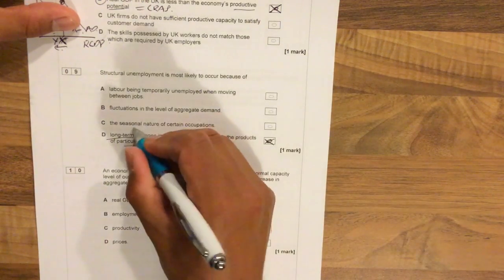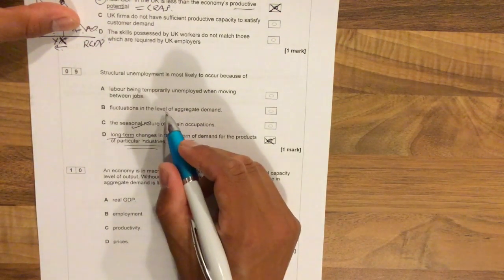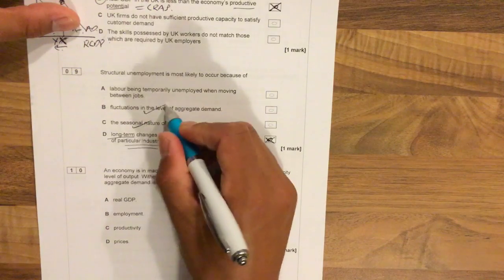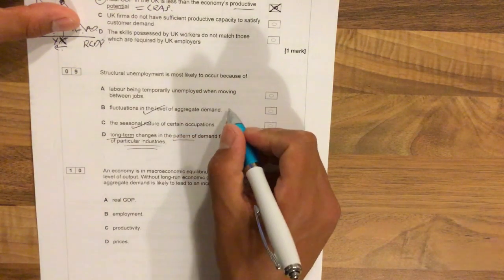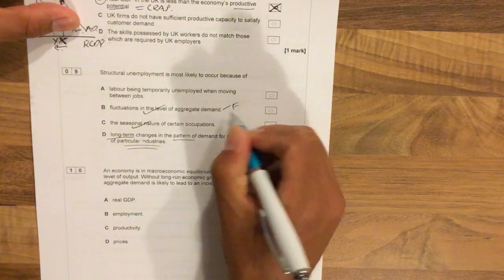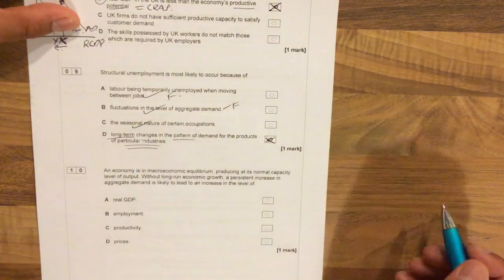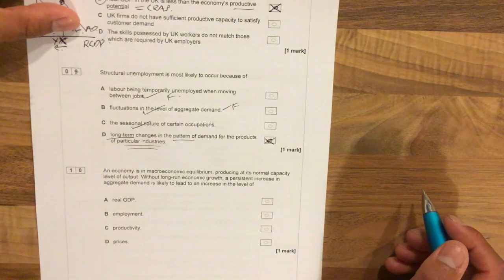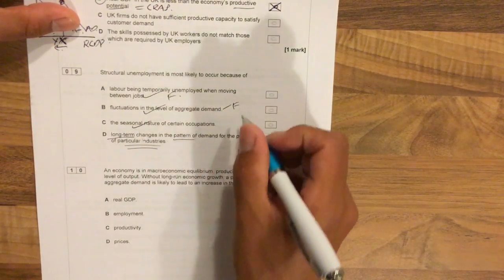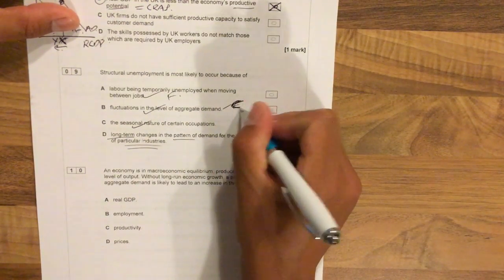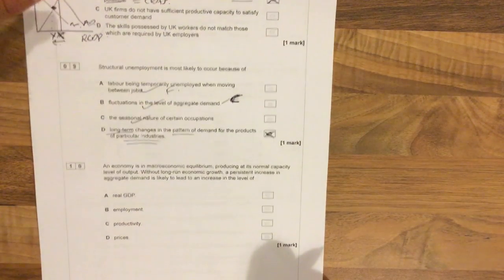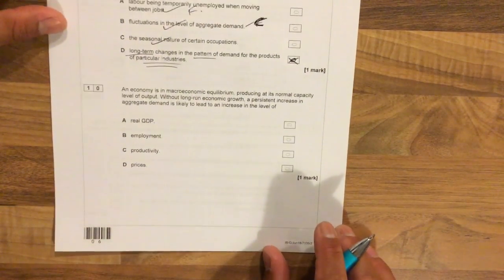So it's nothing to do with seasonal nature, or fluctuations in the level of aggregate demand. That is going to be likely frictional. And labour being temporarily unemployed when moving between jobs, that is frictional. Fluctuations in the level of aggregate demand, that is cyclical. Okay, let's move on to number 10.